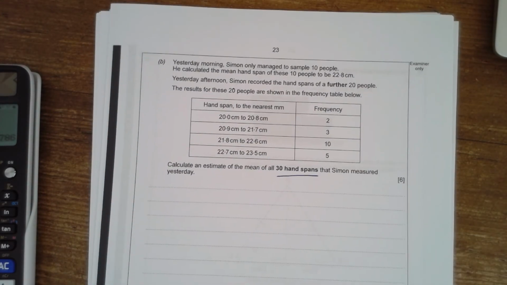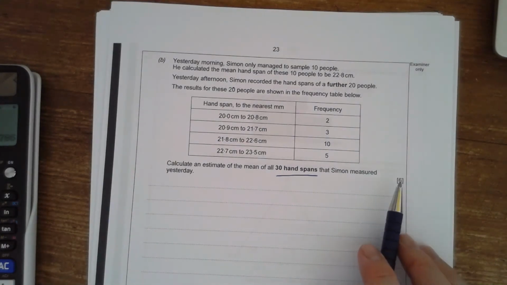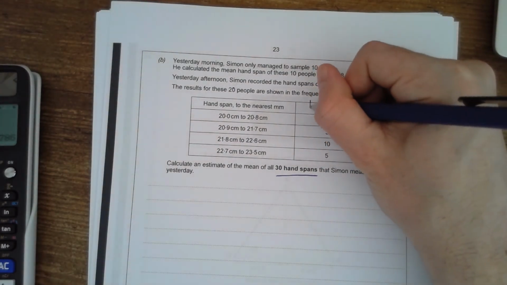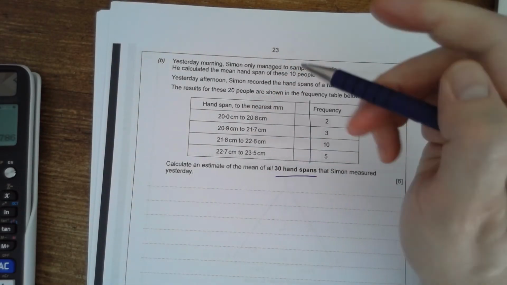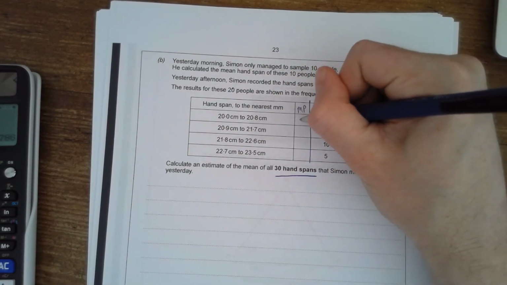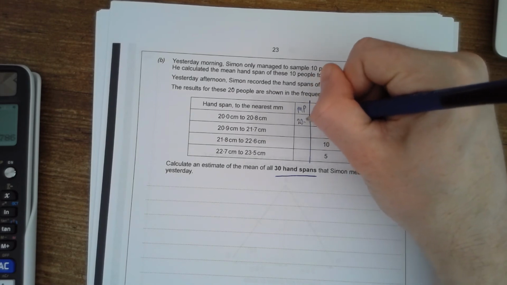Okay, now this is a hard question. It's harder than normal. These are normally 4 marks. This is worth 6. Okay, but to start things off, you'd complete this as normal. Okay, there were 2 people who measured somewhere between 20 and 20.8. I don't know how much it was, so I'm going to take the midpoint of that and get 20.4.